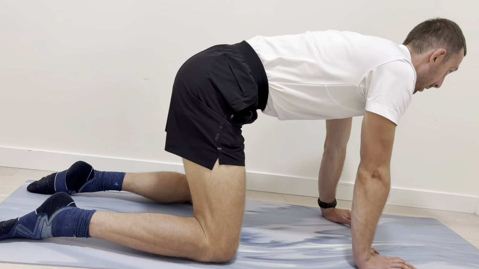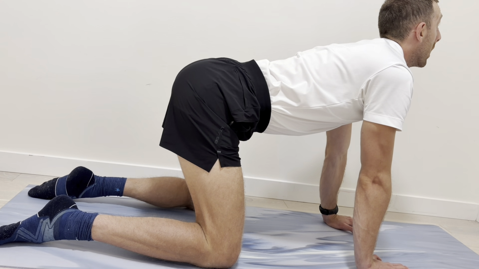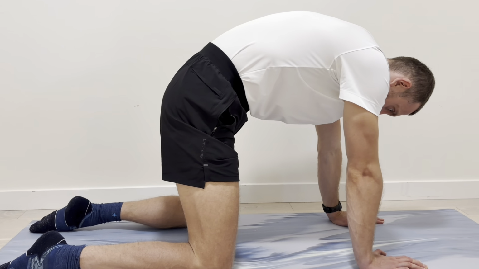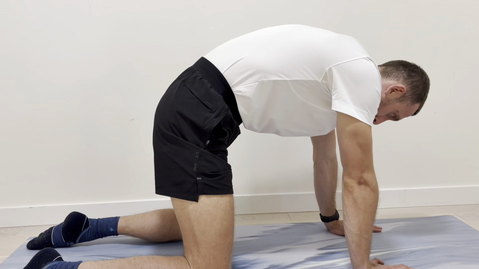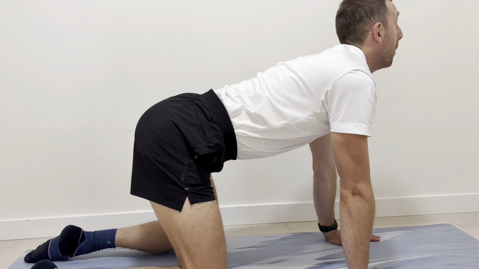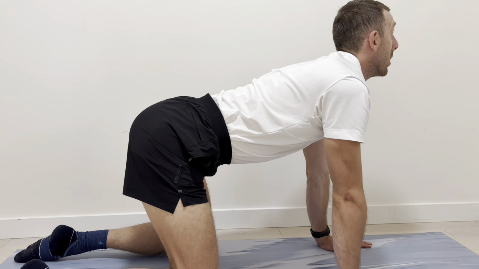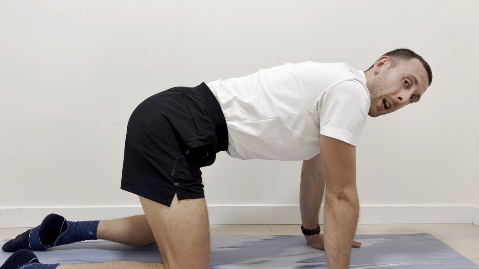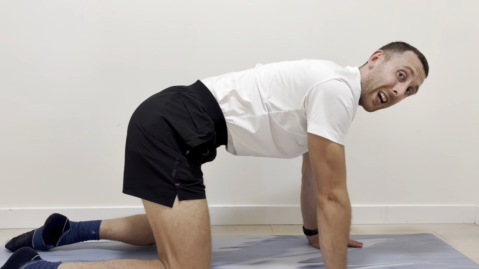Arching, tilting the pelvis forward, looking up, and rounding, looking down. So this is the cow portion, rounding, and then the cat portion is arching. We're going to try to go for 10 to 15 repetitions of these, and that's exercise 2, the cat-cow.